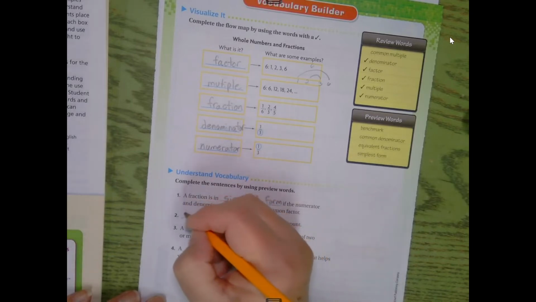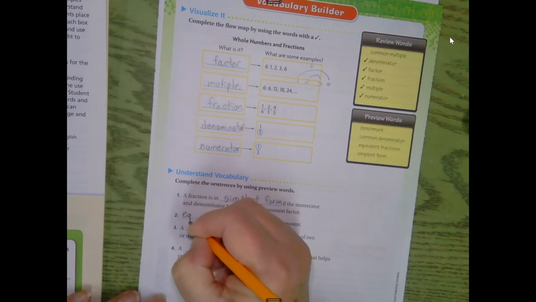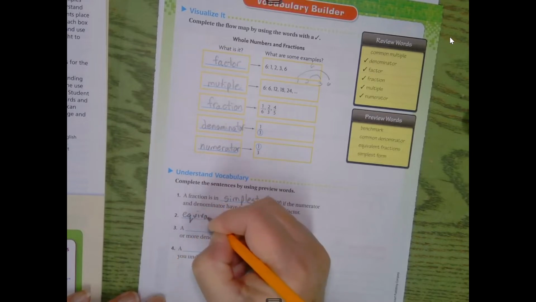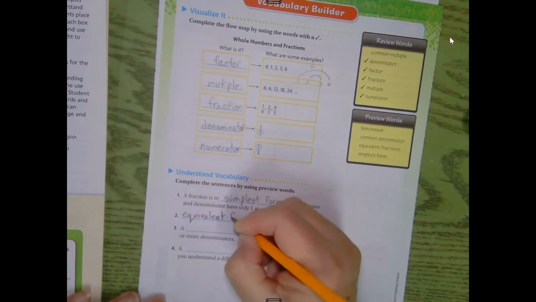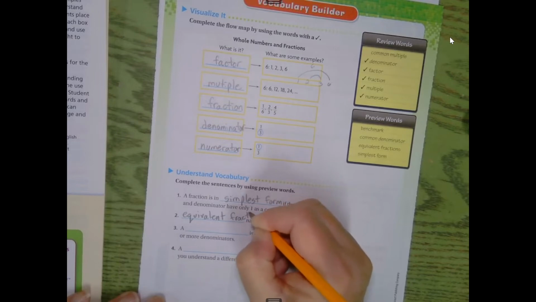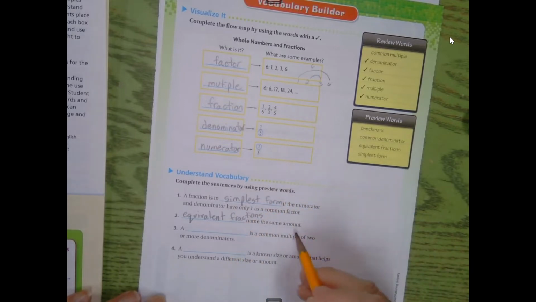Equivalent fractions. They didn't really give us enough room to write here. Name the same amount.